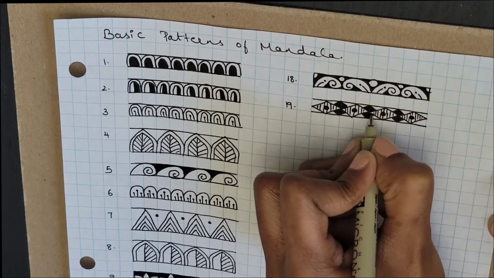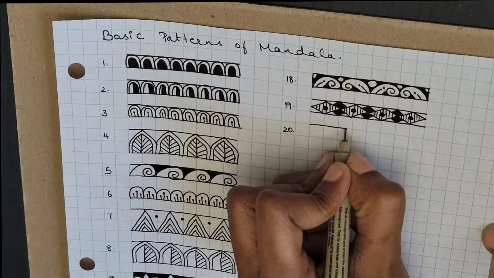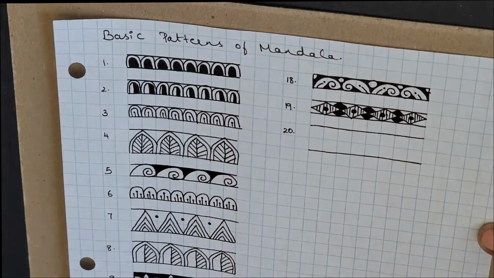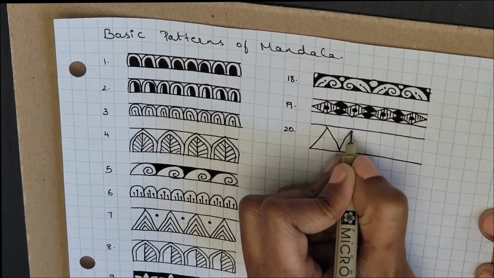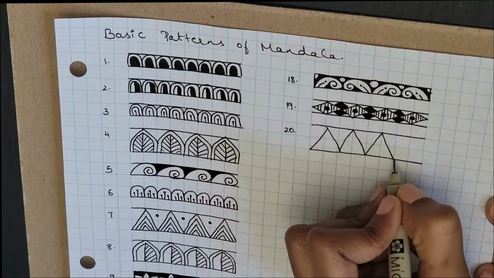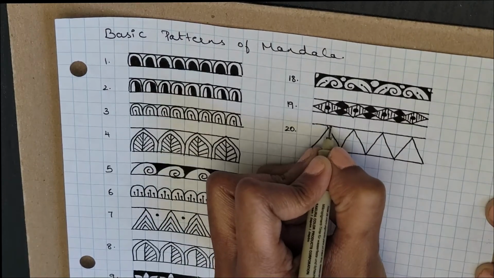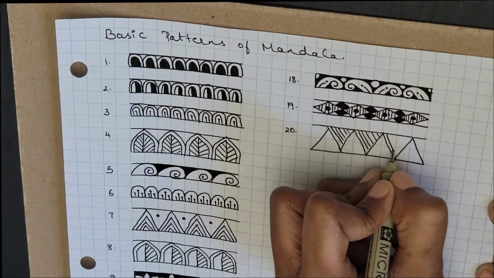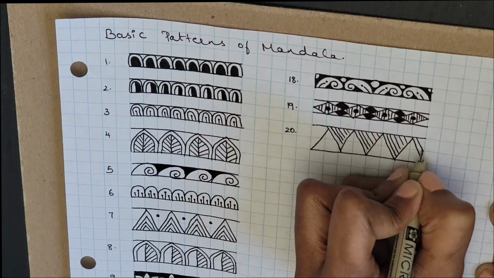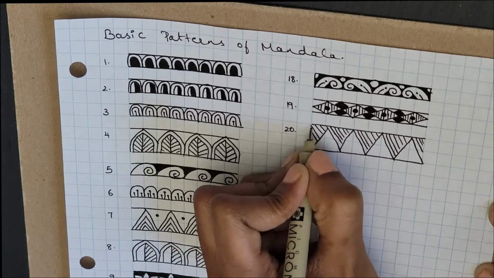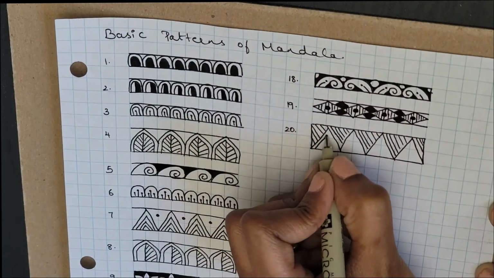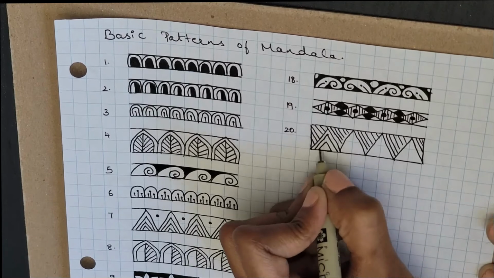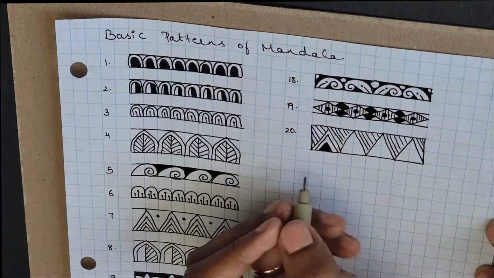Now for the 20th pattern, draw the border lines and draw triangles that is spread across 2 grids. Then add few diagonal lines. Now add a inner triangle as well as the triangle and shade it as shown.